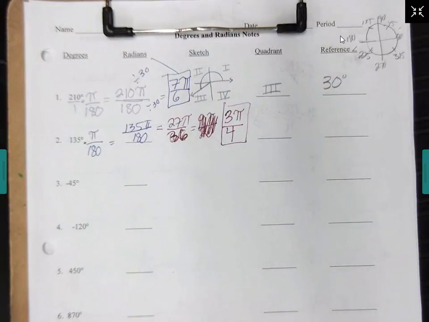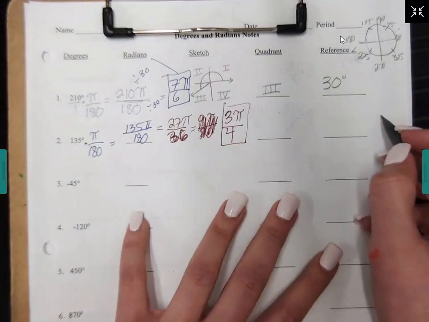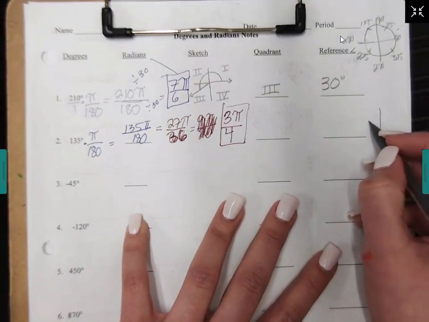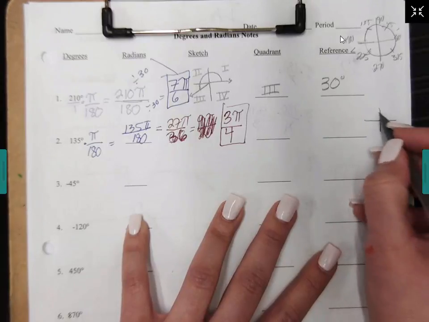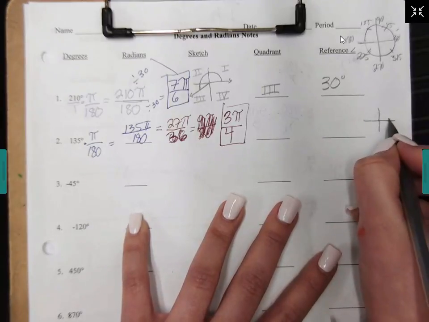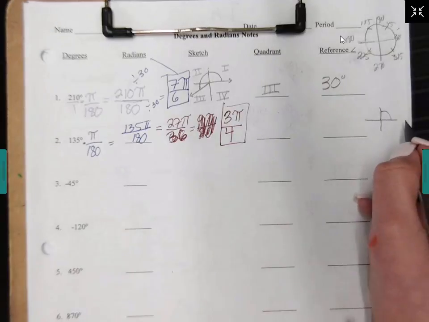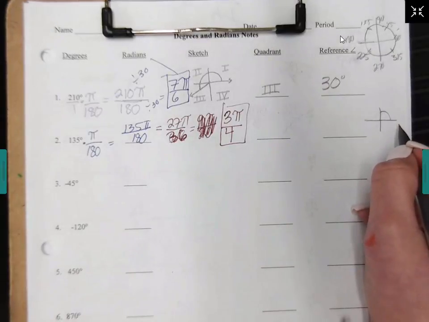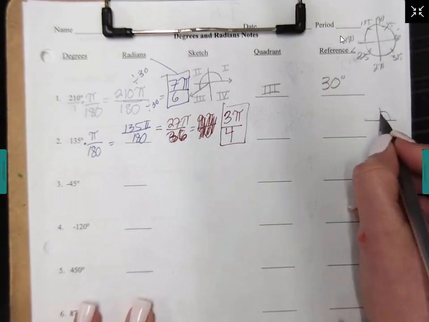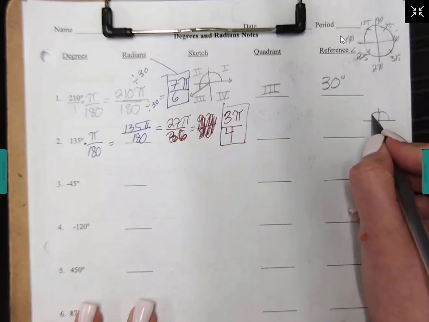Alright, I'm going to have to do the sketch for number 2 over here on the left. So I'll do it over here on the right. Okay, this is a 135 degree rotation, correct? So I'm rotating and I rotate 90. Now how many more degrees do I need to rotate? 45. 45, so that will leave us here.